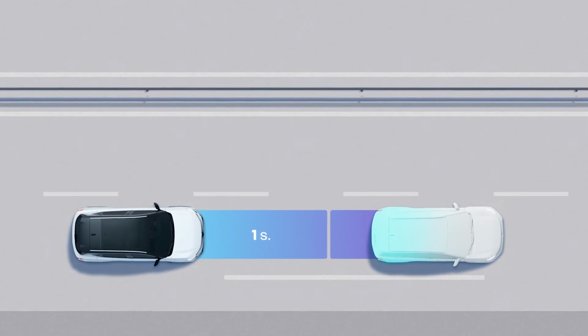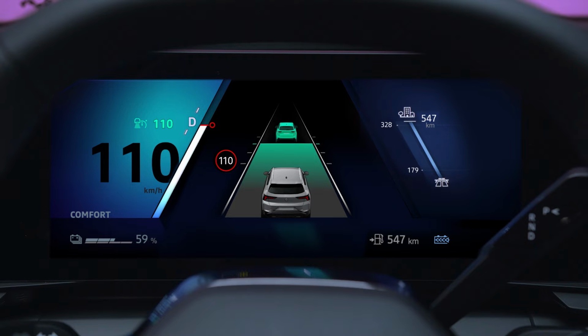The size of the silhouette changes depending on the distance between you and the vehicle in front. The larger the silhouette, the closer the vehicle.